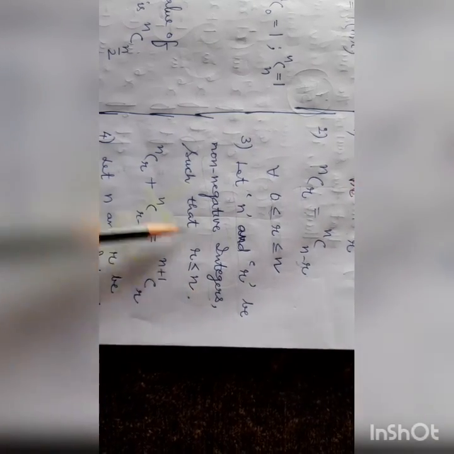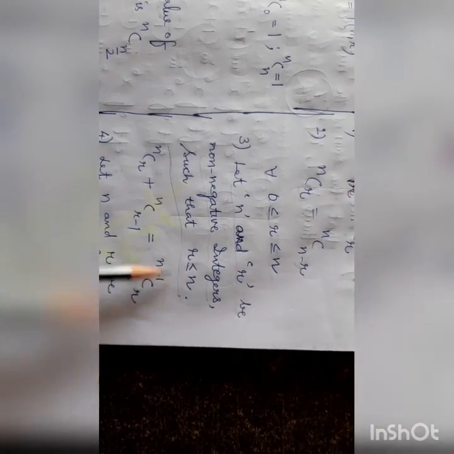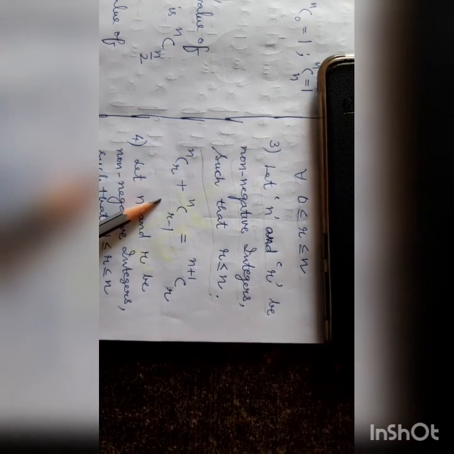Let n and r be non-negative integers such that r is less than or equal to n. nCr plus nC(r minus 1) equals (n plus 1)Cr.